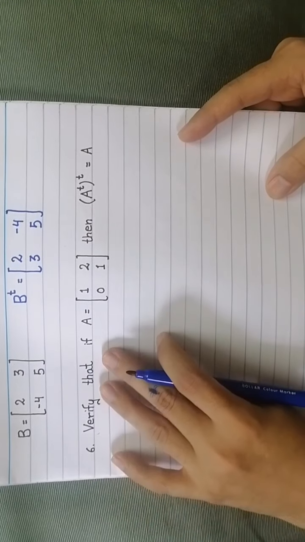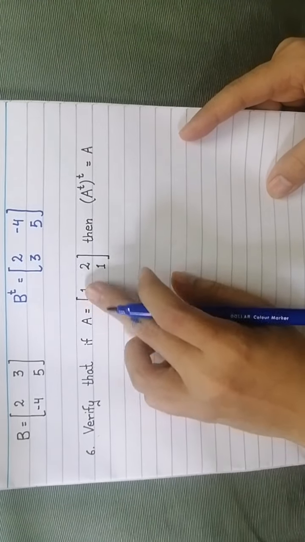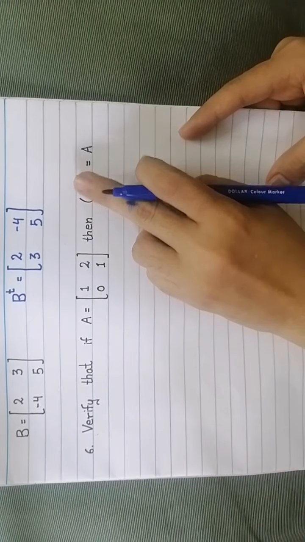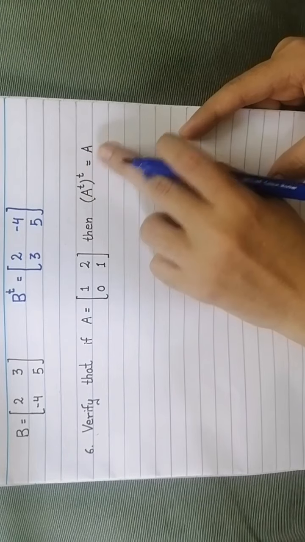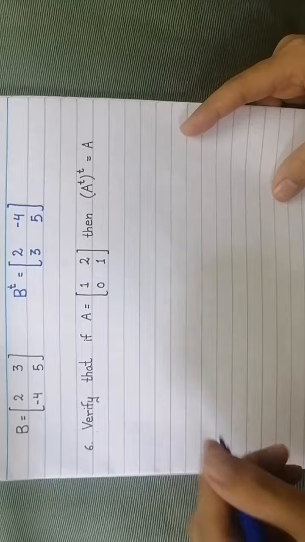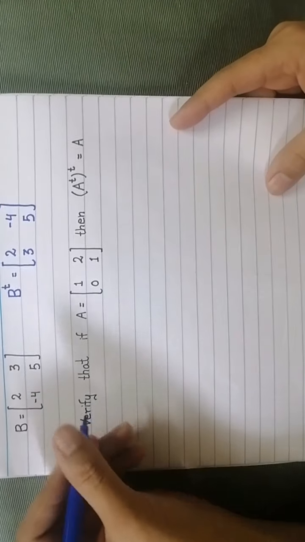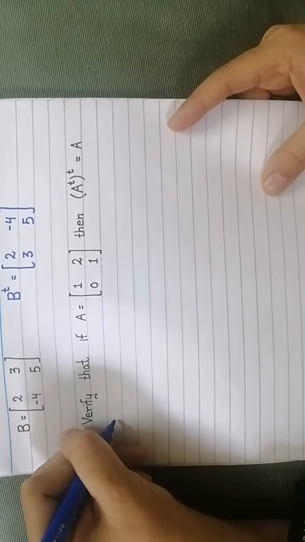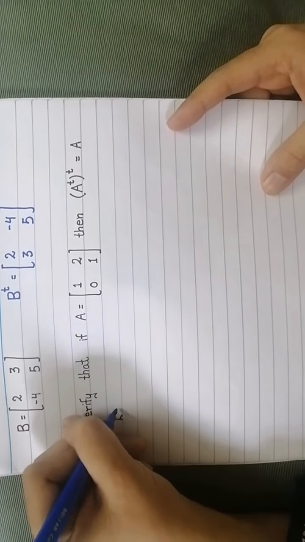We have to verify that if A is equal to 1, 2, 0, 1, then the transpose of the transpose of A is equal to the original matrix A. Now we have to start taking its transpose. Start with the left hand side. What is our left hand side?